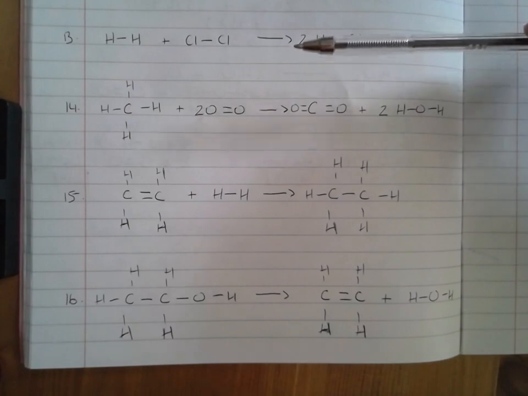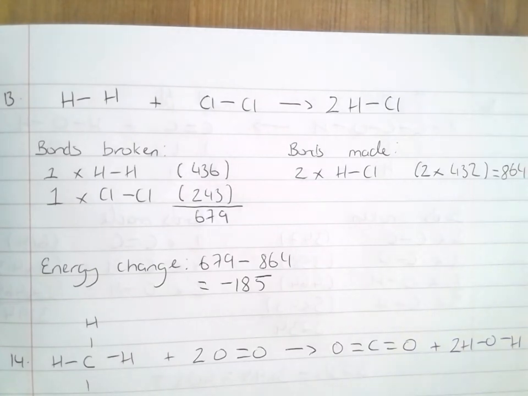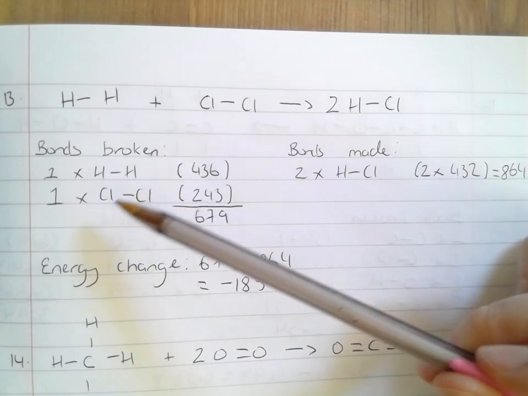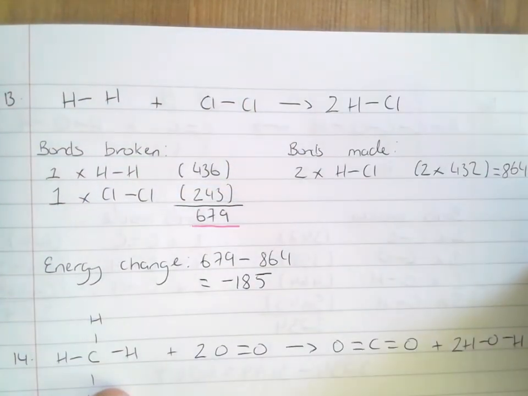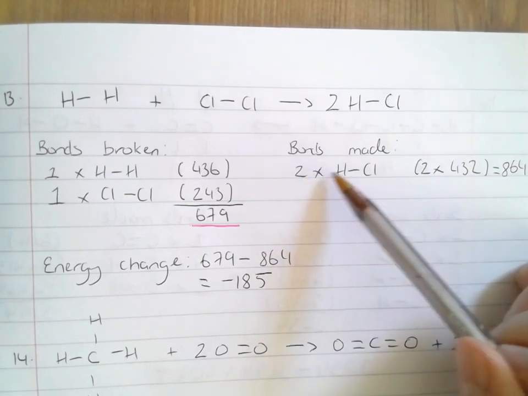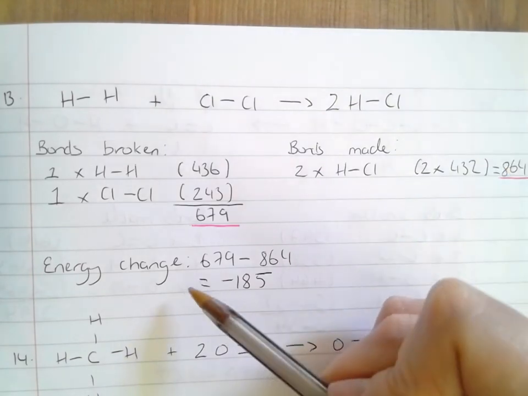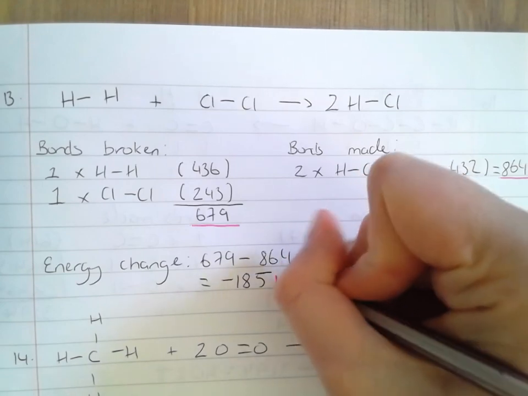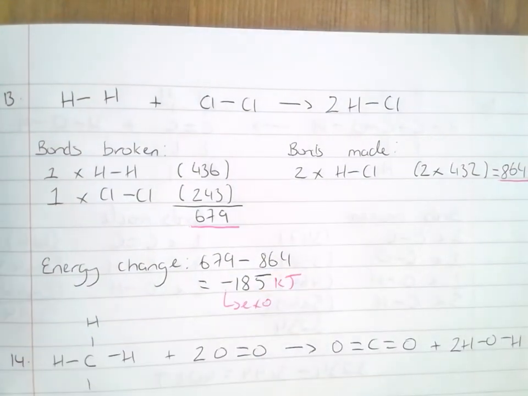If you've got any of the questions wrong, I'm going to go through the answers here. So this is question 13. I've got hydrogen and chlorine, which means I've got 1 hydrogen-hydrogen bond to break, 1 chlorine-chlorine bond to break, gives me a total energy value of 679. For my bonds made, I've got 2 molecules of HCl, which means I'm making 2 HCl bonds. That gives me 864. Overall change is going to be 679, my reactants, minus my products, gives me minus 185 kilojoules for energy. Because it's a minus value, it's an exothermic reaction.